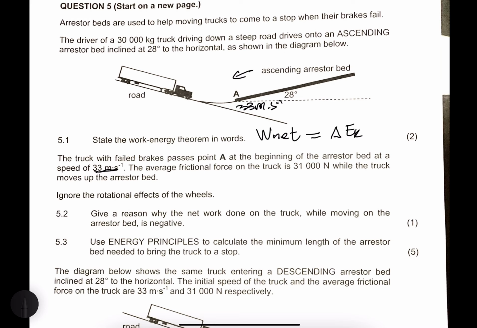Of course, that's important. Then they say give a reason why the net work done on the truck while moving in the arrestor bed is negative. Now think about it. Consider all the forces that are parallel to the incline. As the truck goes up, which forces will be acting on the truck?